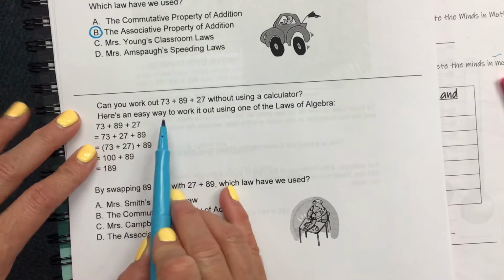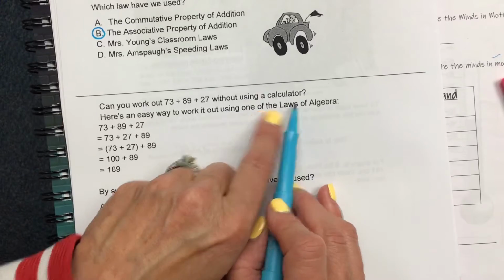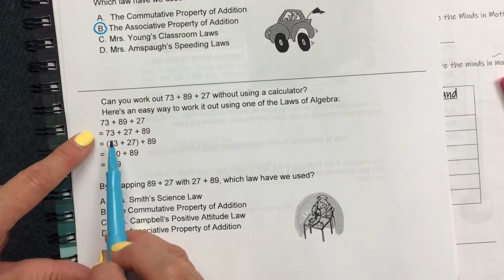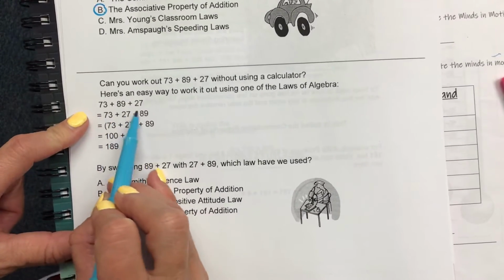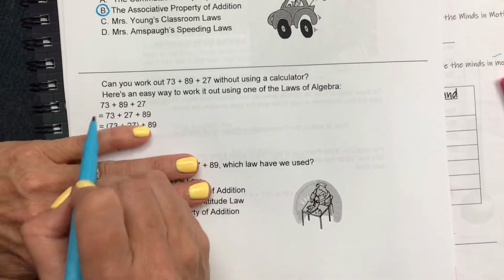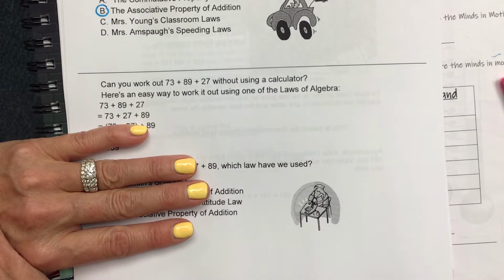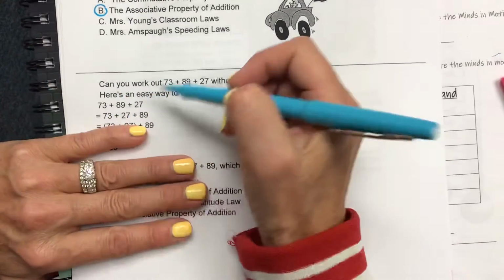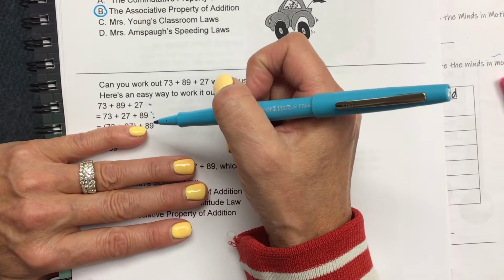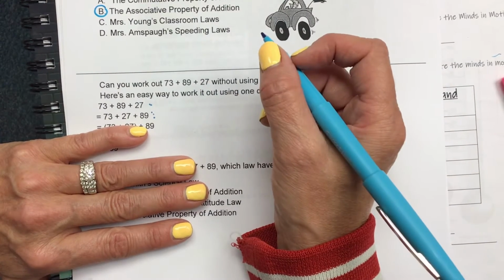Okay, can you work out 73 plus 89 plus 27 without using a calculator? Here's an easy way to work it out using one of the laws of algebra. 73 plus 89 plus 27 equals 73 plus 27 plus 89. Did I switch the order or did I switch the group? Are these in the same order as they are here? No, so I switched the order. What property switches the order of the addends? MJ, what property switches the order of the addends?